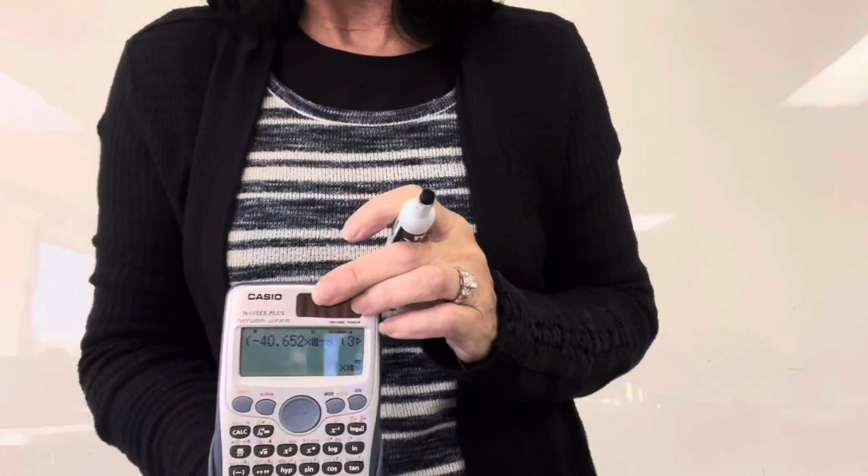And isn't it 40, comma 652? Oh yeah, it's comma, not a point. I'm at a bad angle. All right, so put that in. What do you get when you put that in?